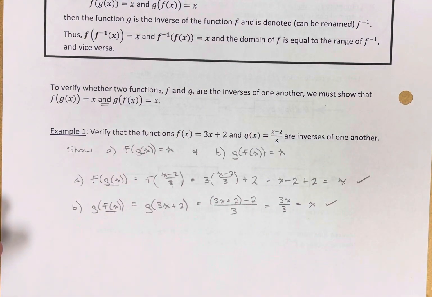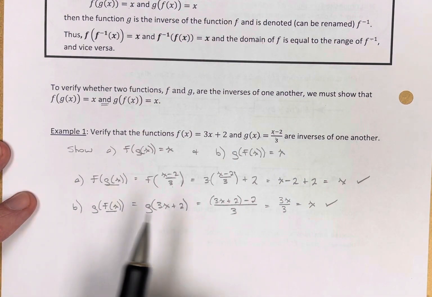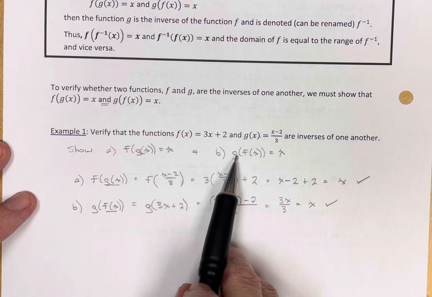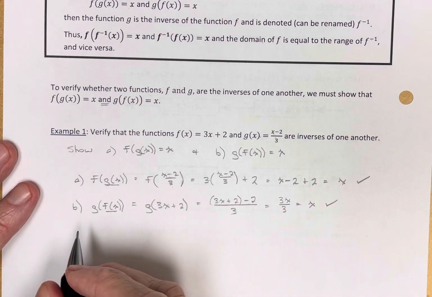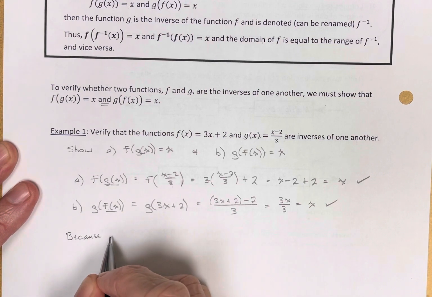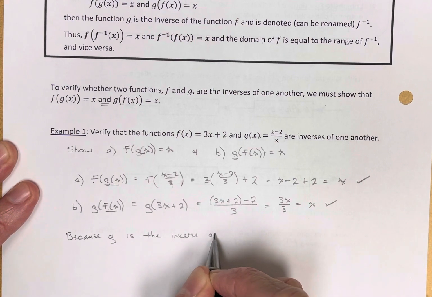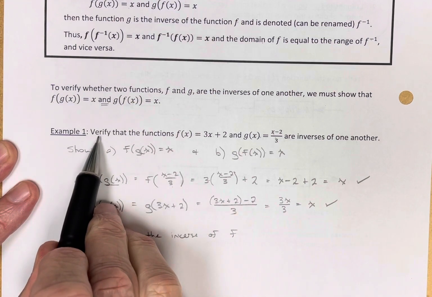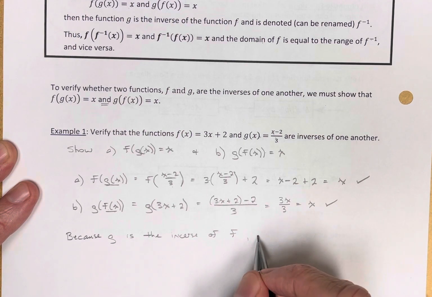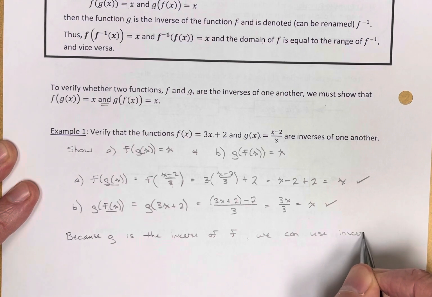There you go. I have just verified that these two functions are inverses of one another by showing that the composition f of g of x is x and the composition g of f of x is x. And we can say down here, because g is the inverse of f, which we knew was true here because it said verify, and we just did. Okay, because g is the inverse, we can use inverse notation.